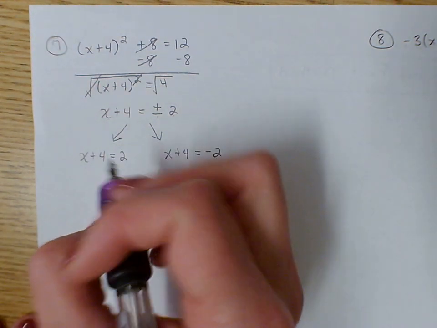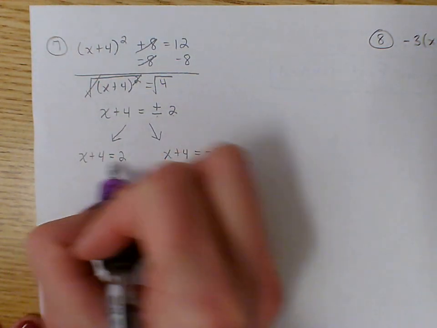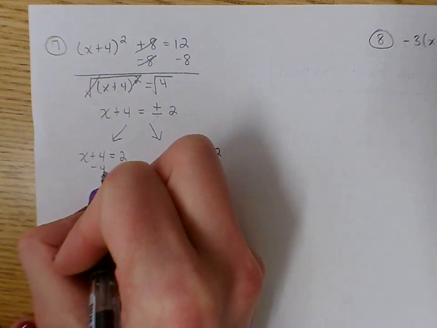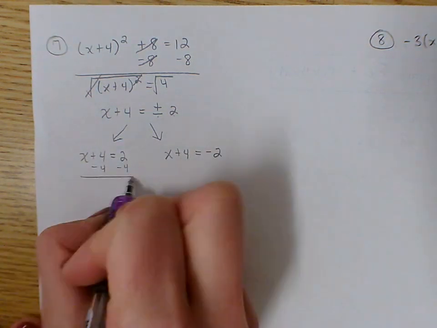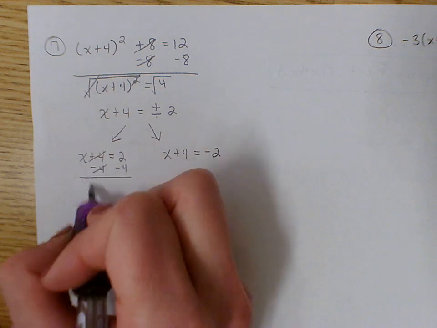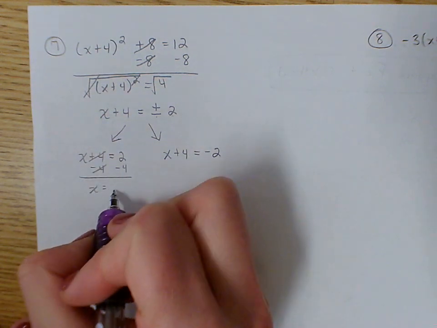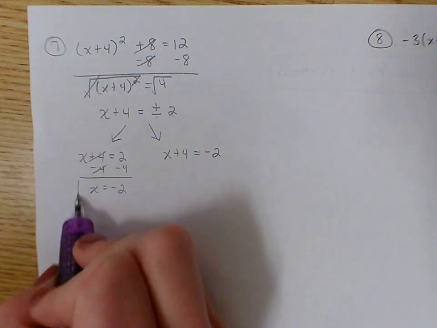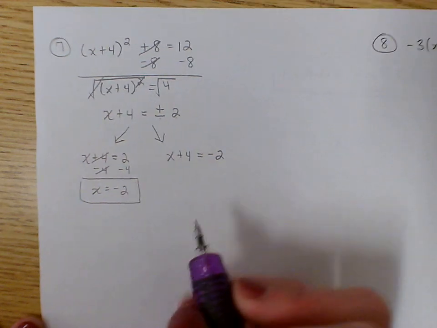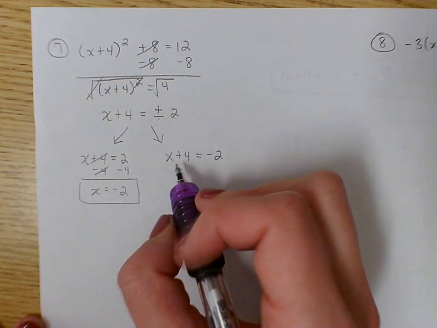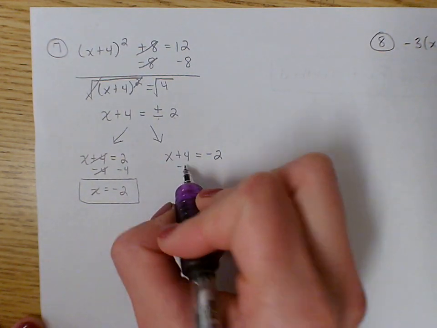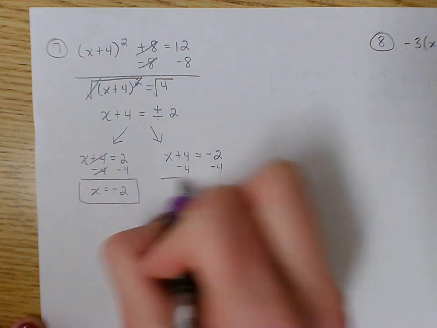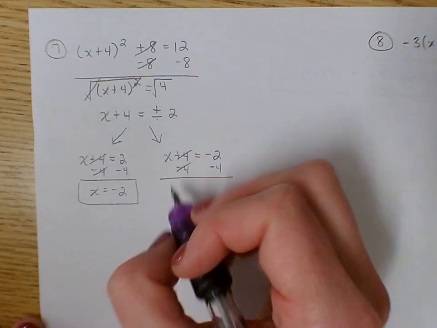So to solve this one, well, we think about it like a normal equation. I have to get my x by itself, so I'm going to have to subtract my 4. So when I do that, 2 minus 4 ends up being negative 2. So there's one of my answers. And then to solve this one, same thing. To get x by itself, I'm going to have to subtract 4. So 4 minus 4 is 0.